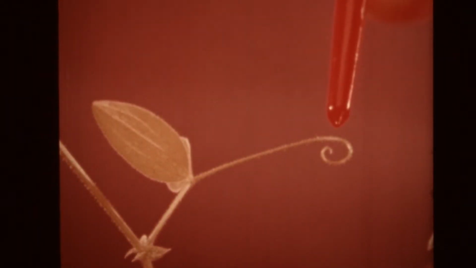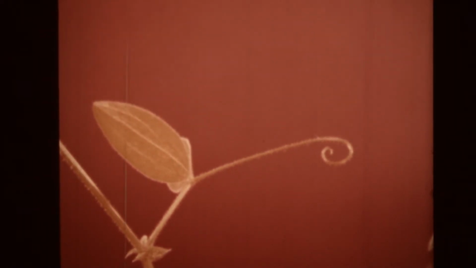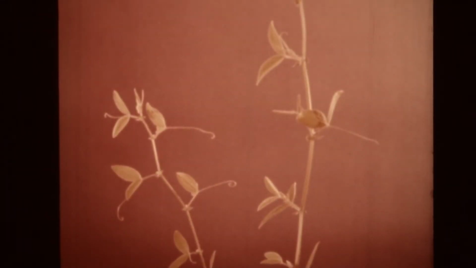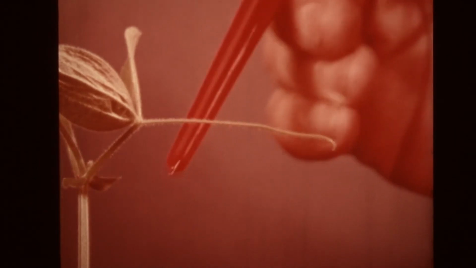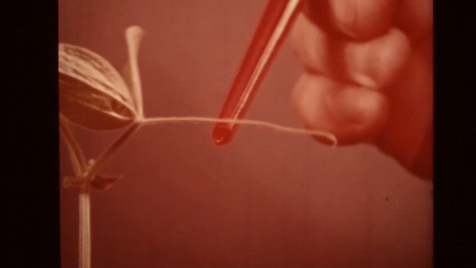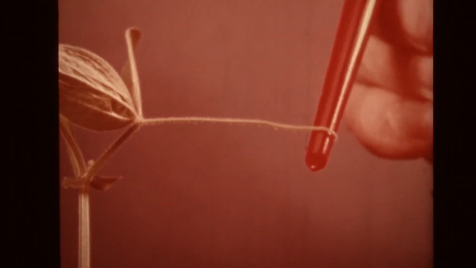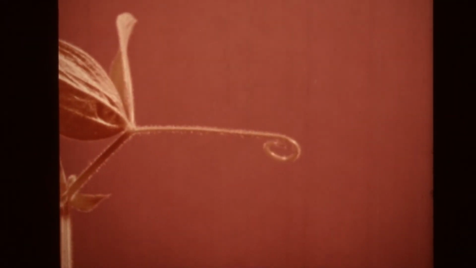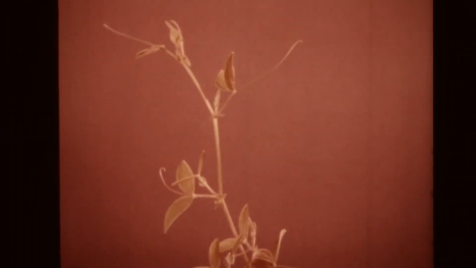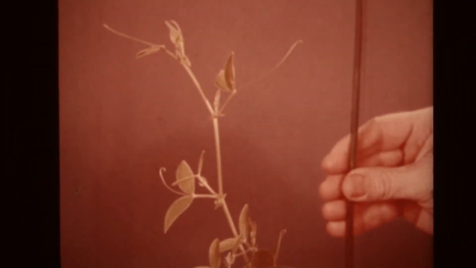Another tropism is the response of tendrils in certain climbing plants. The tendril, a slender whip-like organ of the stem, is sensitive to contact. When the tendril of the sweet pea is stroked on the lower side, we can see in time-lapse how it curves toward the stroked side. Tendrils help support climbing plants.